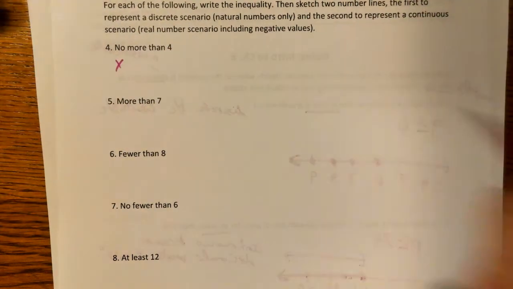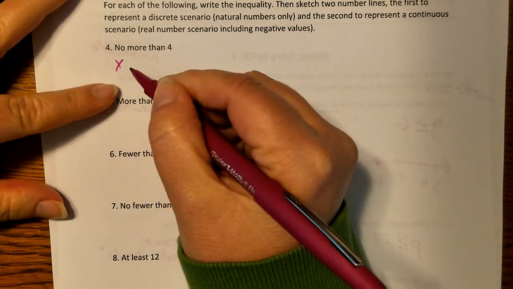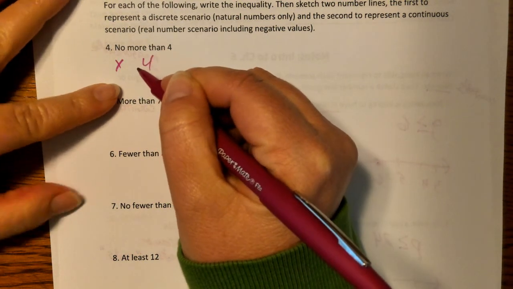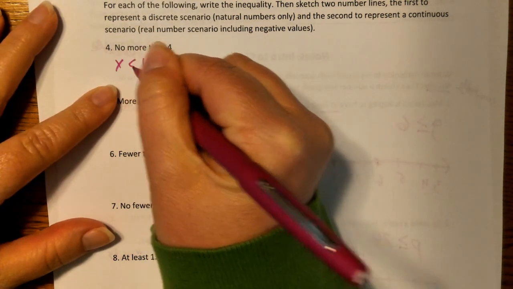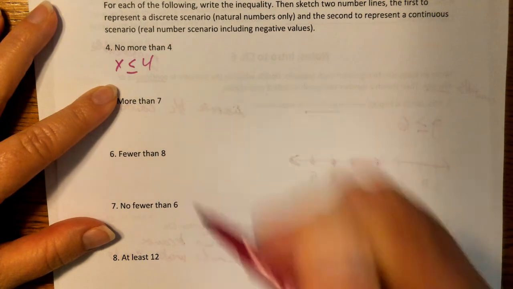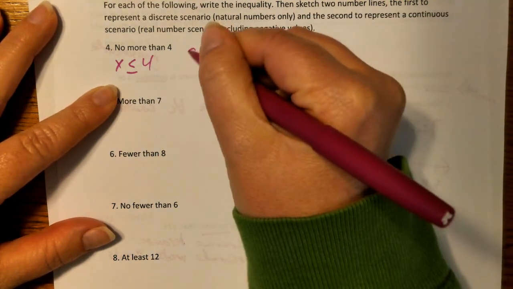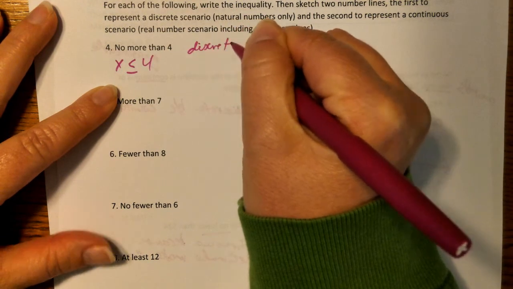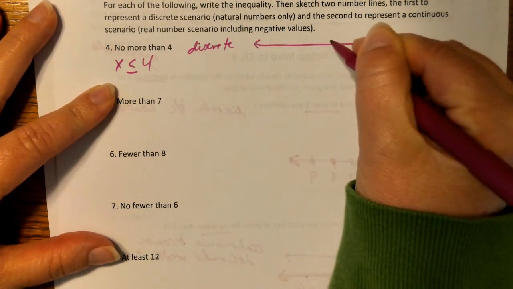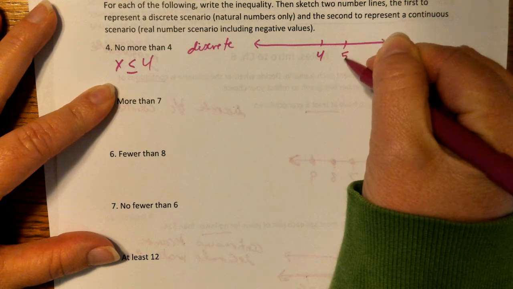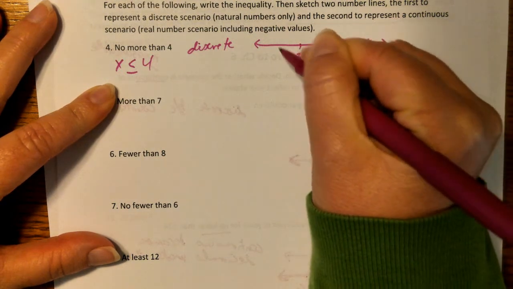Now, the phrases here are like what we did in our little activity where we translated the inequalities. All right, so no more than 4. And I'm just going to use x for the variable every time. No more than 4 means x must be less than 4, or it could be equal to 4. It just can't be more. Okay, so for the discrete graph, here's my 4 in the middle. And put a number or 2 on each side.